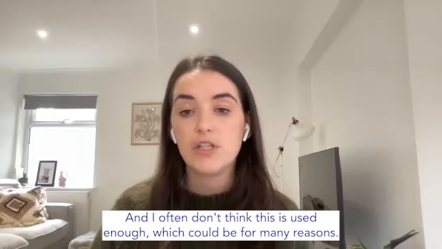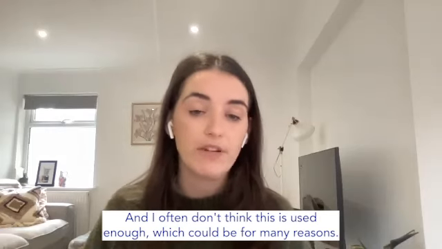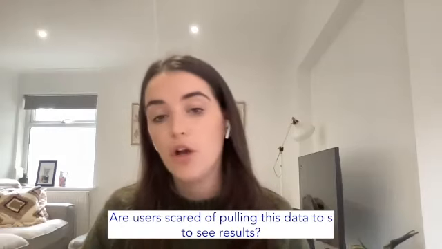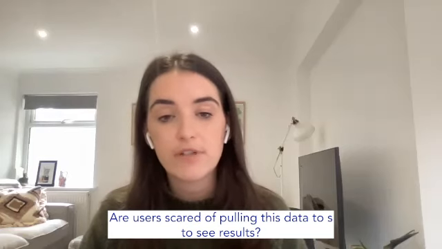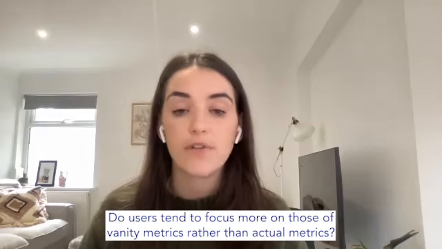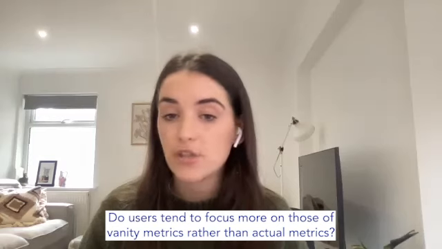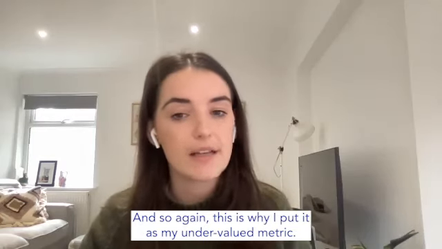I often don't think this is used enough, which could be for many reasons. So are users scared of pulling this data to see results? Do users tend to focus more on those vanity metrics rather than actionable metrics? So again, this is why I put it as my undervalued metric.